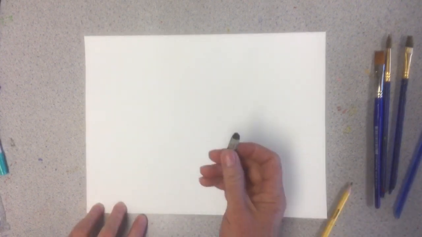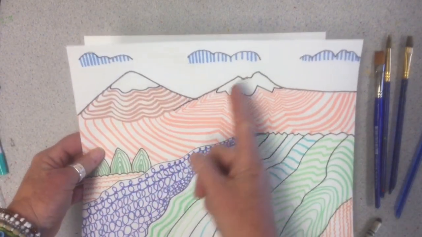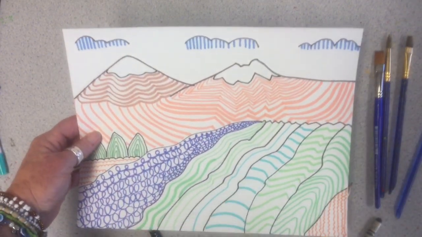All right, our first step is to use a piece of white paper, and you can use either a black crayon, a black Sharpie, any kind of black marker. You could even use a pencil at first, and then outline it with the marker. First, we want to do a black drawing of a landscape.